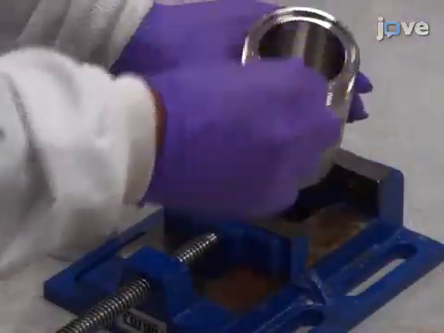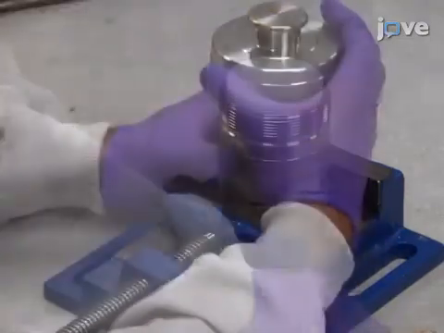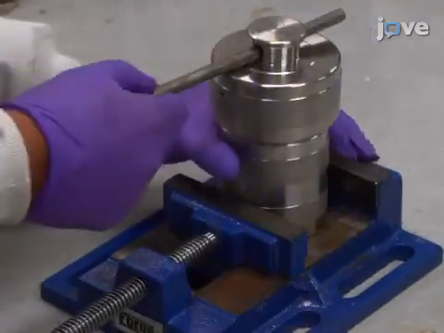Place the vessel into a hydrothermal autoclave composed of a stainless steel shell, pressure plate, and lid, and then tighten it well.